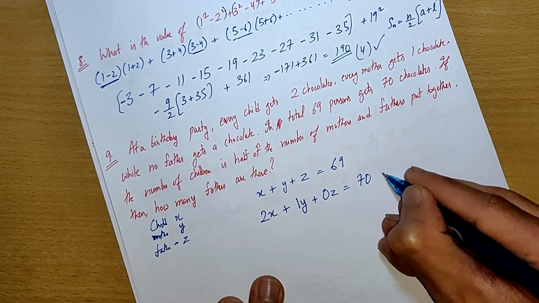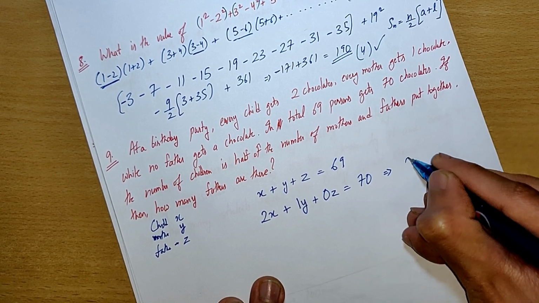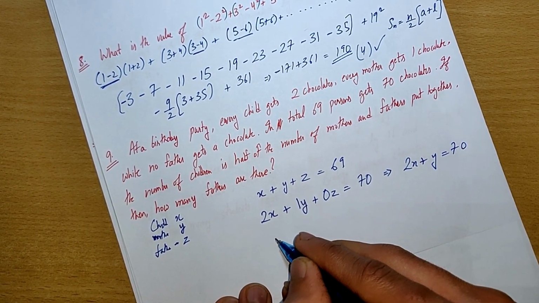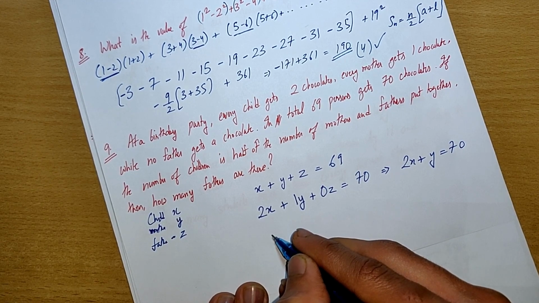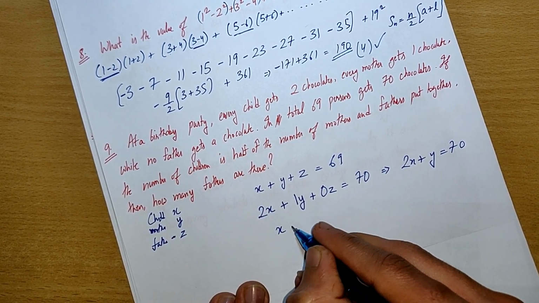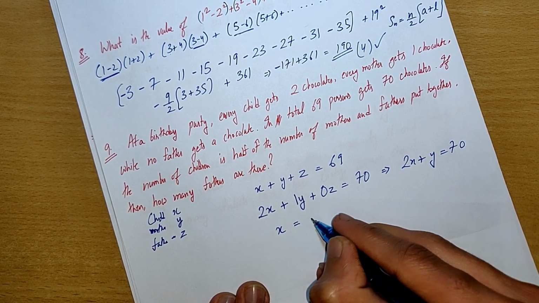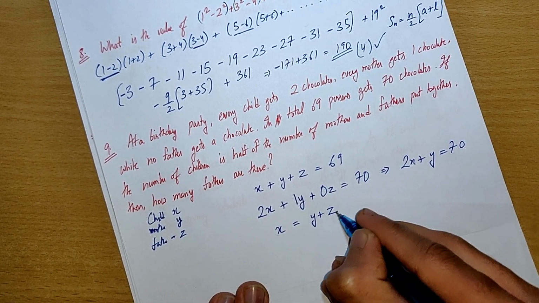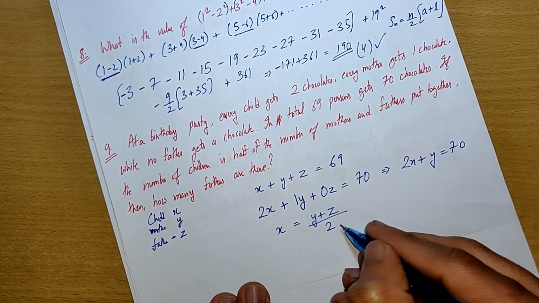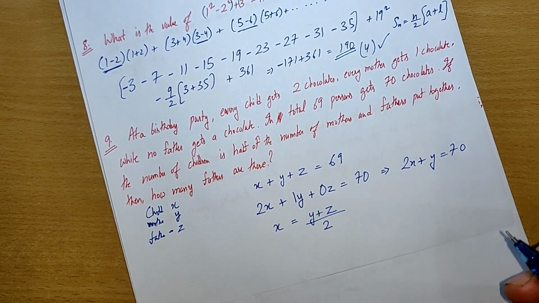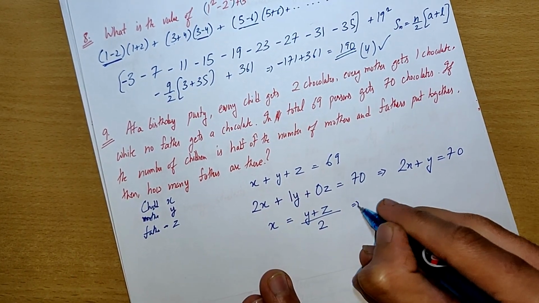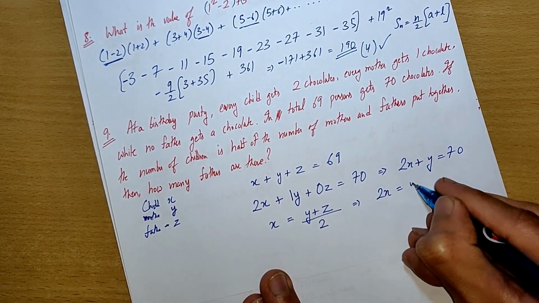There are 70 chocolates in total, so 2x plus y is 70. And the last equation is about the number of children: x is half the number of mothers and fathers put together. So these are the equations we are getting.